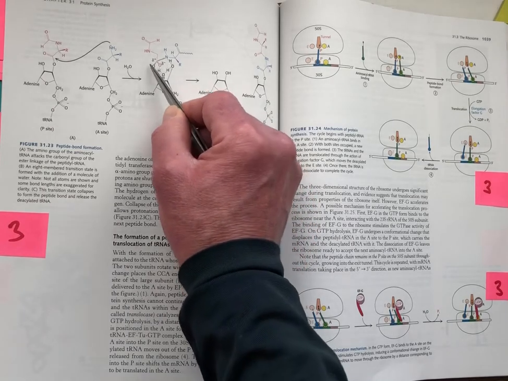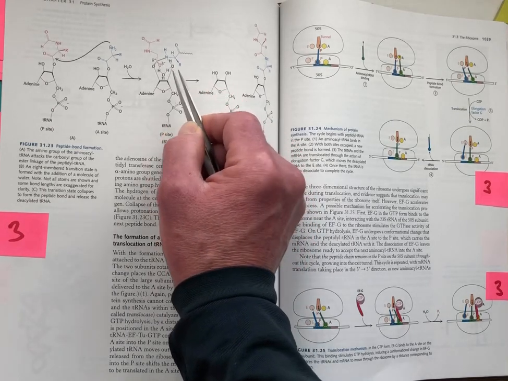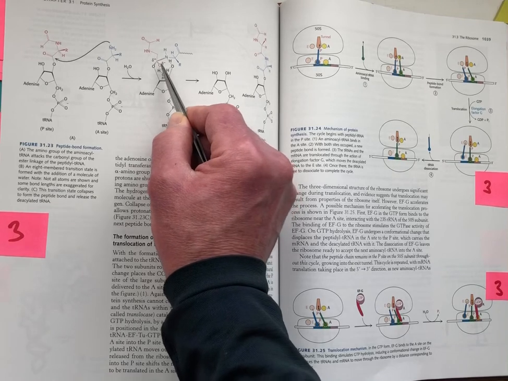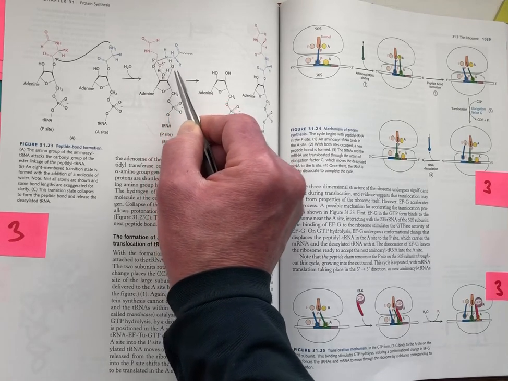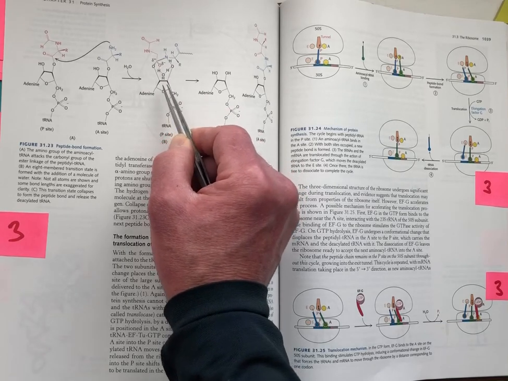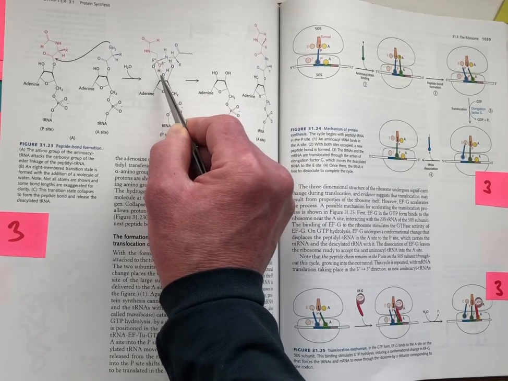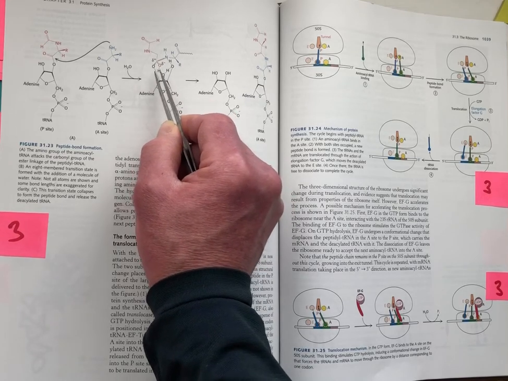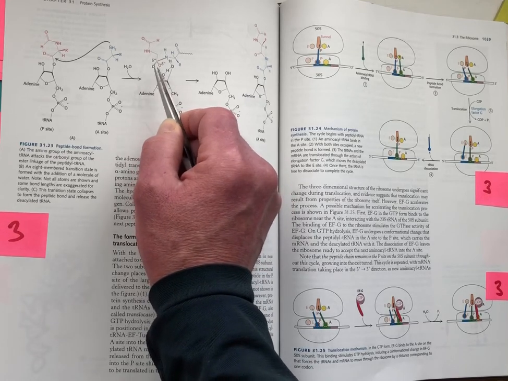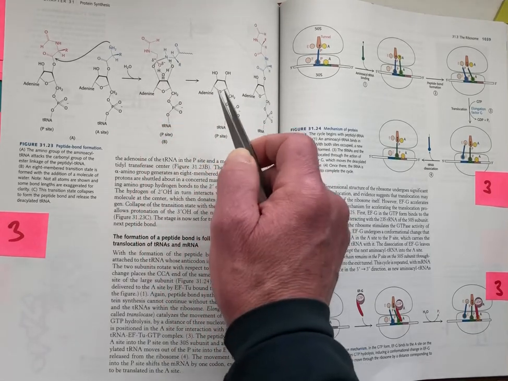And then here's the transition state. You'll notice that there's a tetrahedral form, accumulation of negative charge, and they're proposing how water molecules contribute to stabilization of this excess charge, similar to the oxyanion hole that we saw in the serine protease transition state.